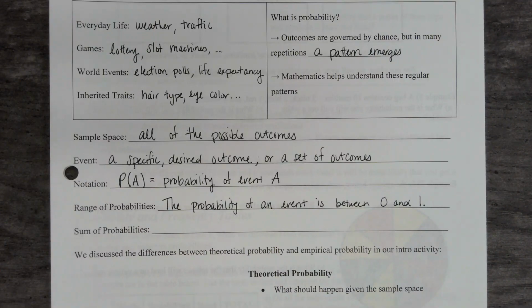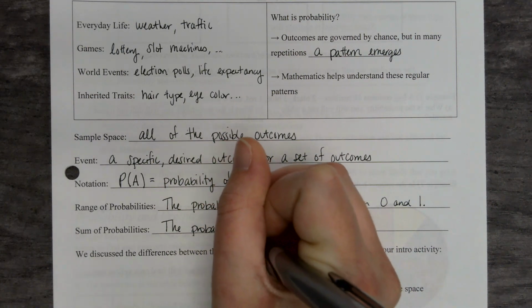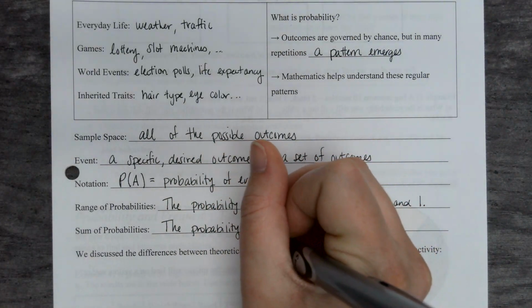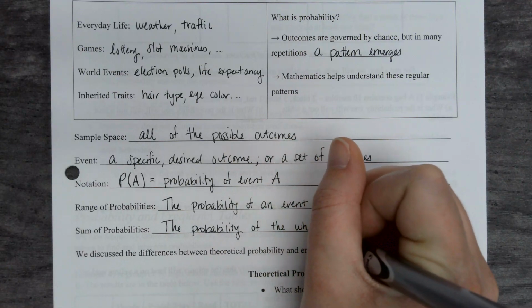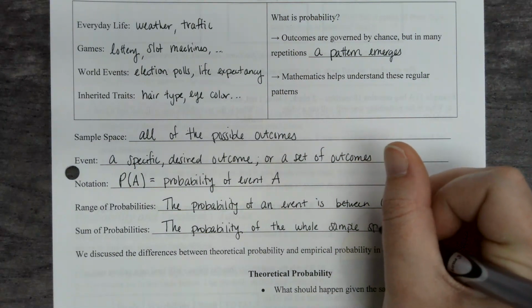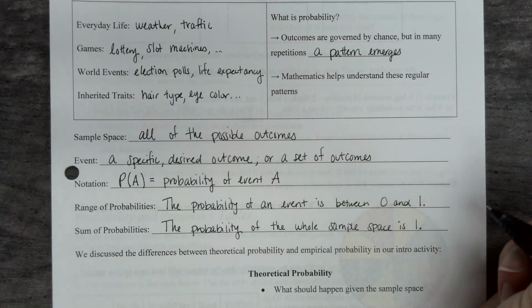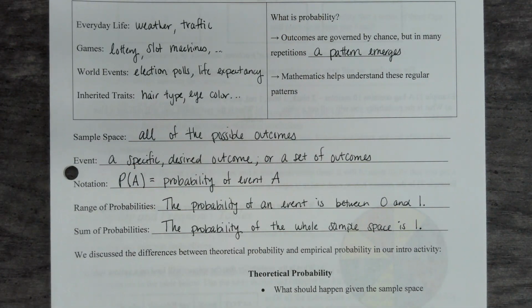All right, the sum of the probabilities. When you're looking at the probability of a whole sample space, your probabilities should always add to get 1. So the probability of the whole sample space is 1. So all the probabilities should always add to get 1. Think of it like 100% of the time you're going to have something happen out of that sample space. All those probabilities add to get 1.